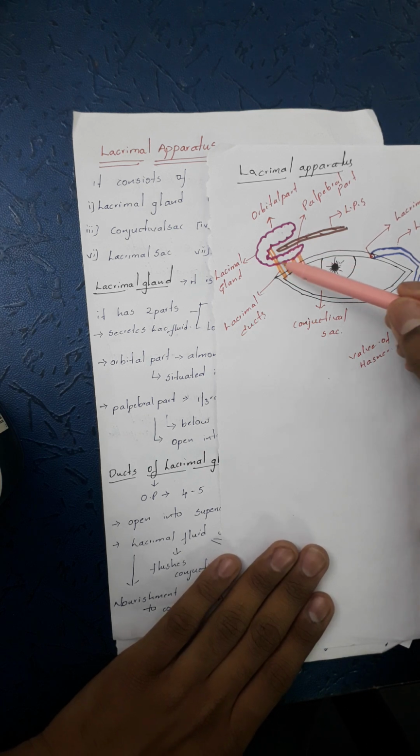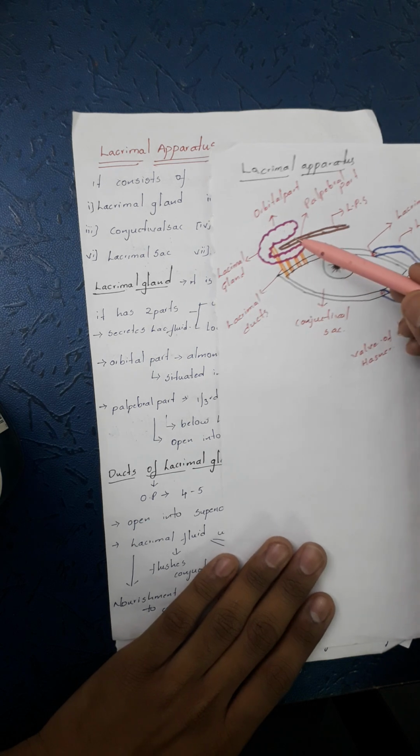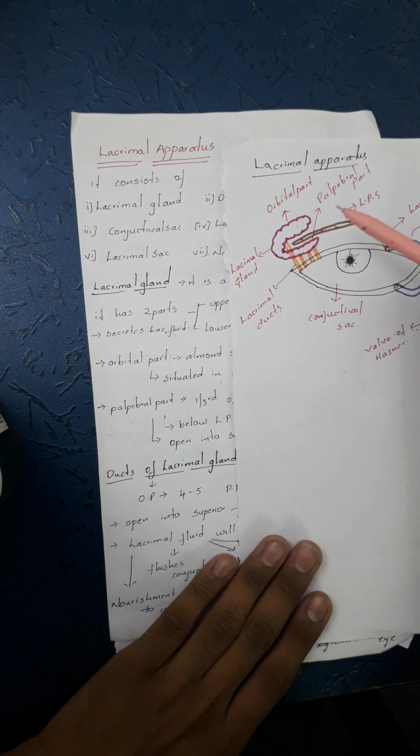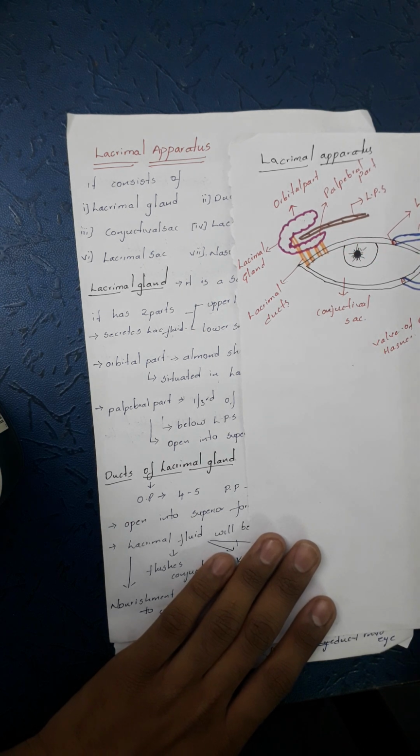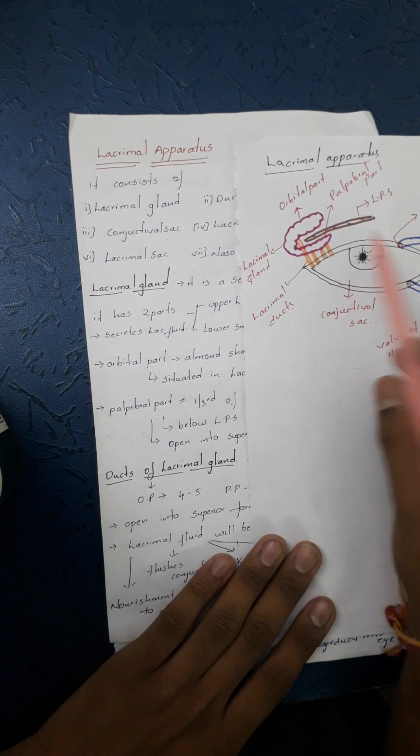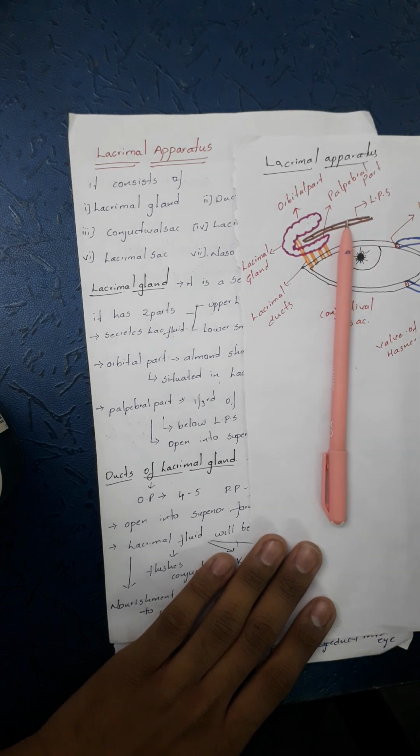Now from the orbital part and the palpebral part there arise some ducts. These are known as the ducts of the lacrimal gland. From the orbital part we get 4 to 5 ducts of the lacrimal gland, and from the palpebral part we get 6 to 8 lacrimal ducts which open into the superior fornix of the conjunctival sac.